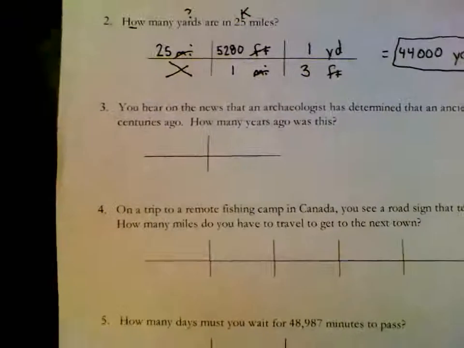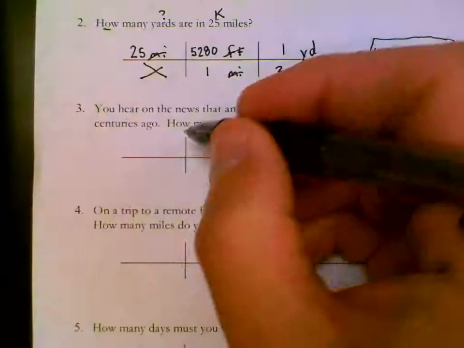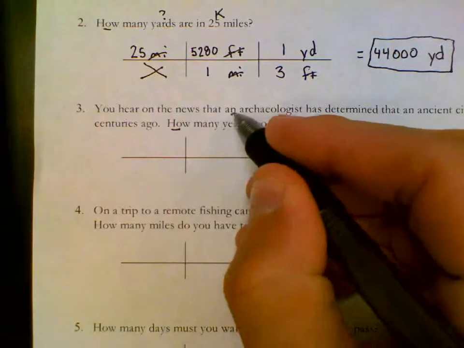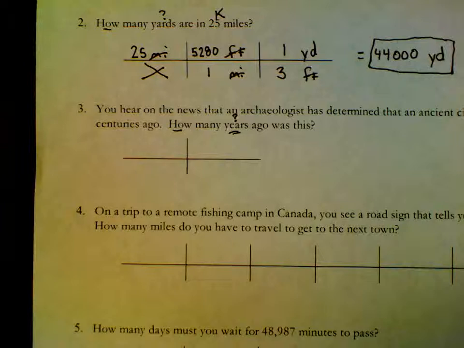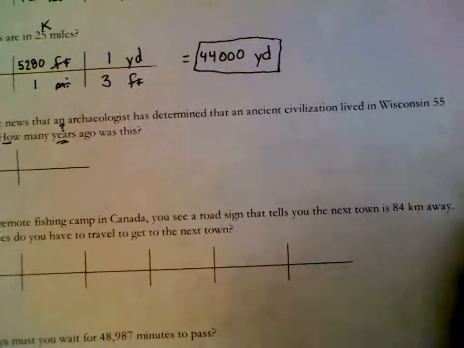Moving down. A lot of text. I'm looking for numbers. I'm looking for question words. I see a question word, how? So how many years? That's my unit. It's my time unit. And over on the right-hand side of the problem, it says 55 centuries. That's what we know.